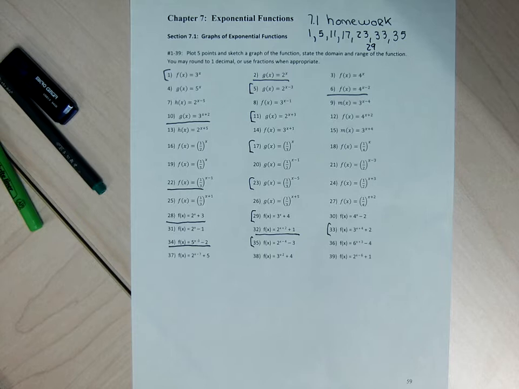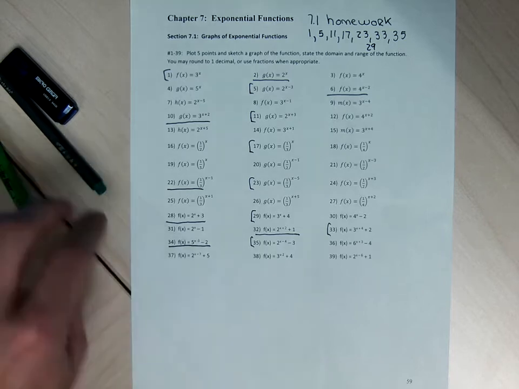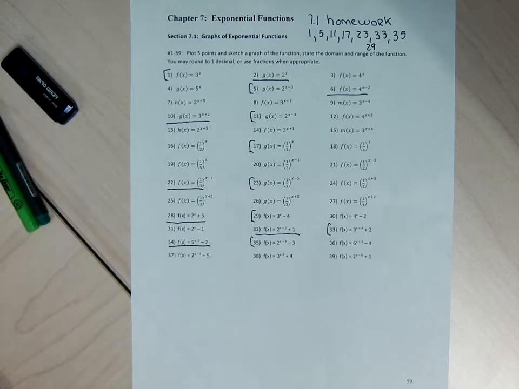In fact, all the models that mathematicians are making to predict how the horrible disease is going to spread through our country involve exponential functions.